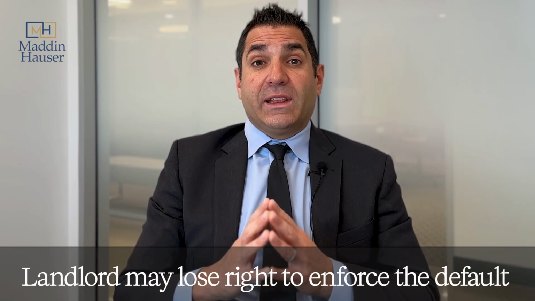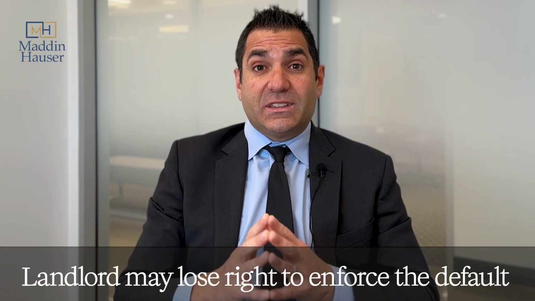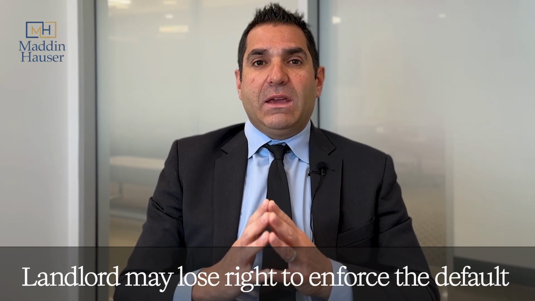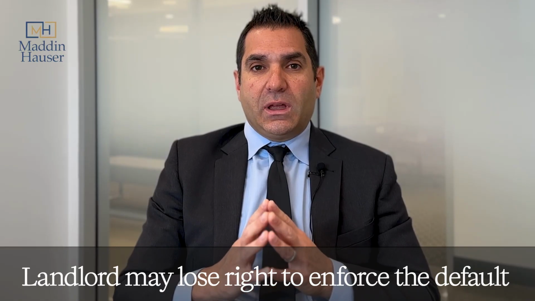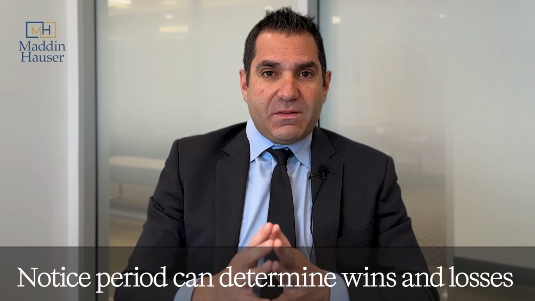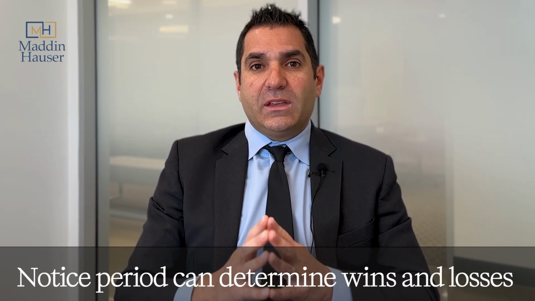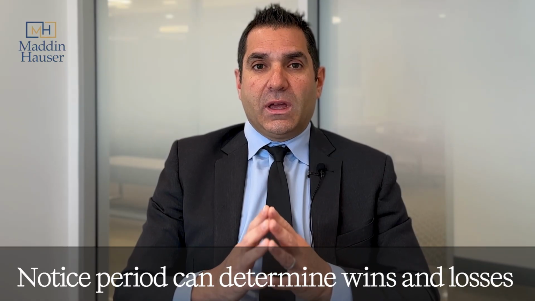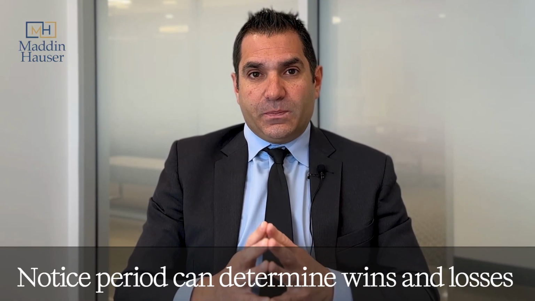In other words, if the landlord didn't follow the notice requirements exactly, they may lose their right to enforce the default, even if the tenant was clearly in breach and the case otherwise would have been a slam dunk. Bottom line, the difference between a 7-day and a 30-day notice isn't just procedural, it can determine who wins and loses in commercial lease litigation.